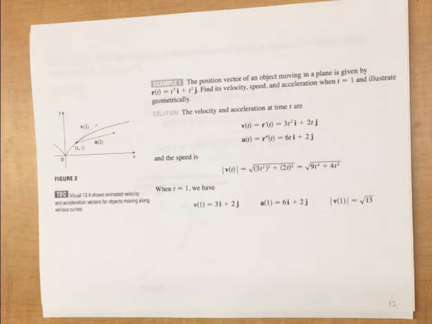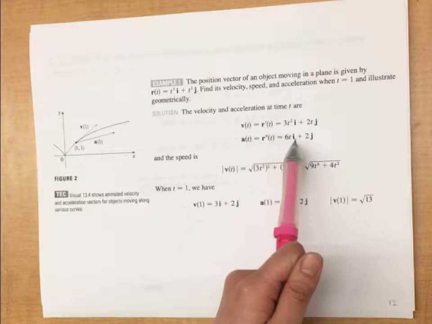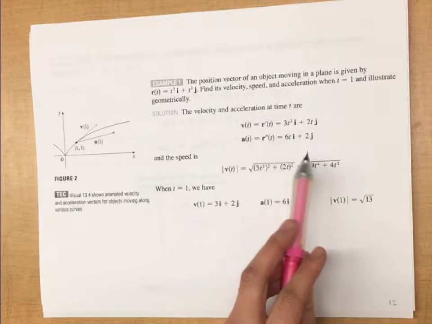And so an example of this would be, we're going to do a little example. The position vector of an object moving in a plane is given by r of t equals t cubed, t squared. Find its velocity, speed, and acceleration when t equals 1. And so we are given v of t, where we find r prime, which is 3t squared plus 2t, and then we take r double prime of that, which is 6t plus 2.